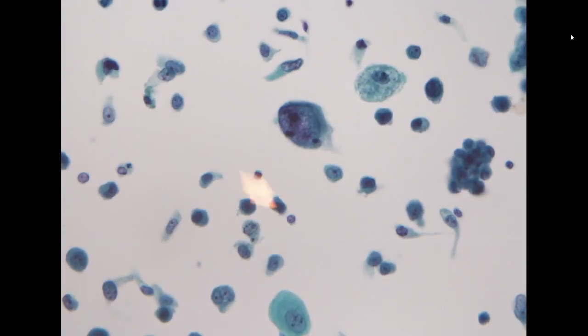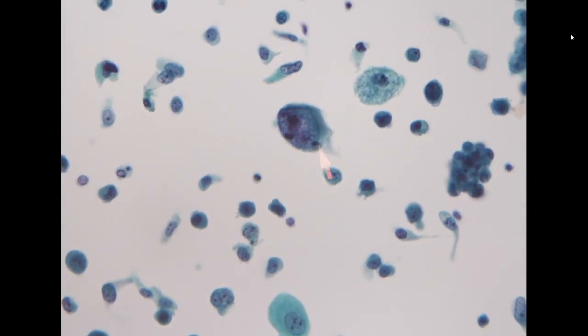And here we have a very bizarre cell over here. So this is positive for high-grade urothelial carcinoma. This is from the upper tract. So once we make this diagnosis, the clinician will need to discuss with the patient the radical nephrectomy treatment.